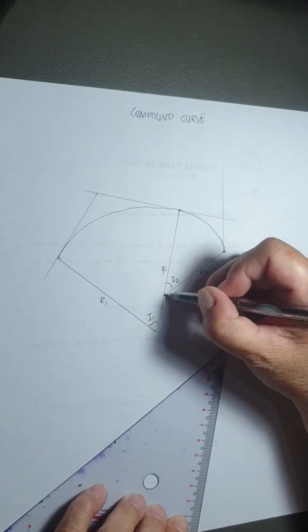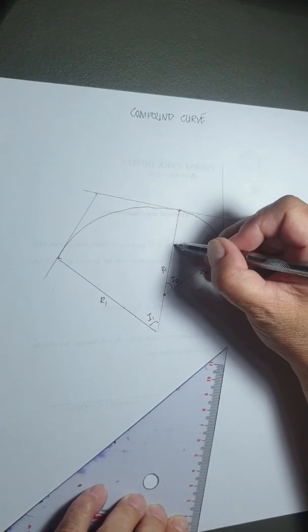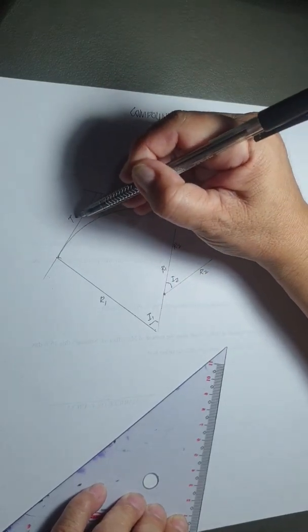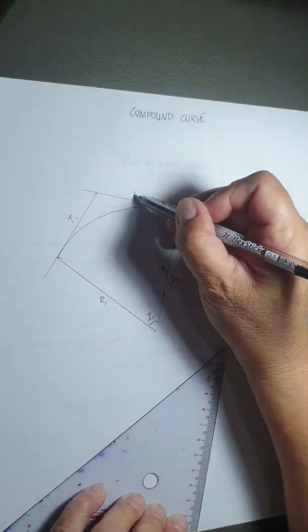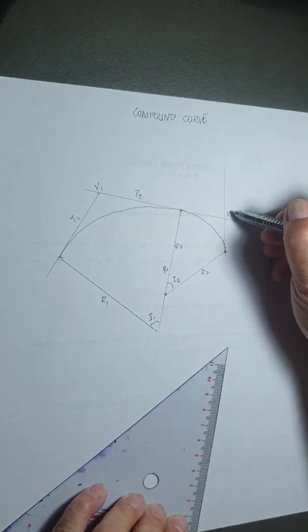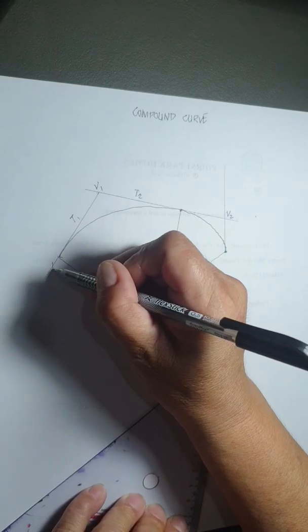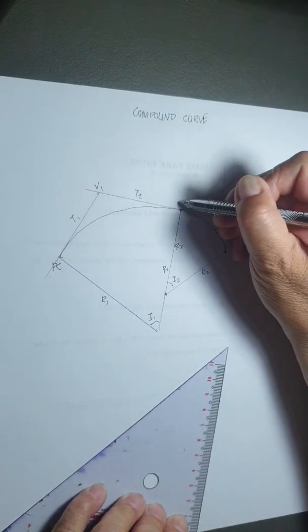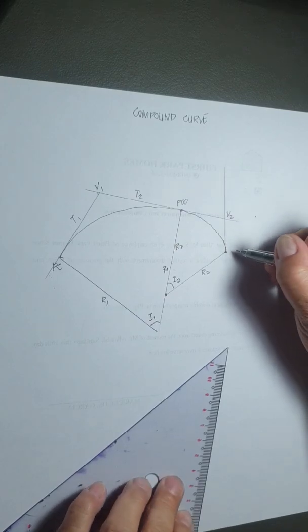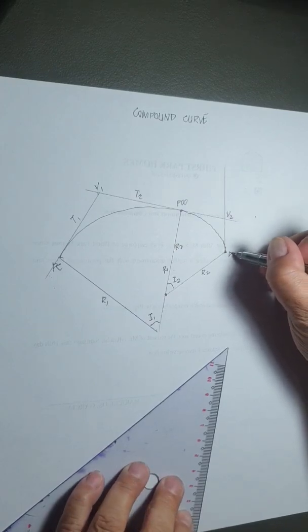Yung isa from this point to this point is your R2. So, ano yung values pa natin? You have T1, you have T2, you have V1, you have V2, you have PC, you have PCC, meaning point of compound curve. Then you have PT.